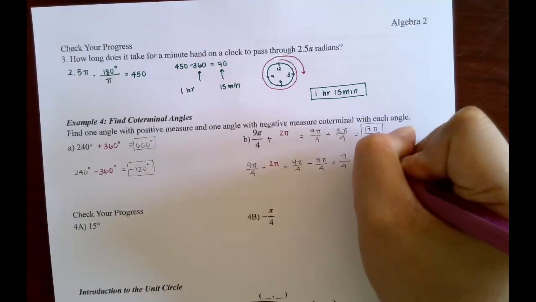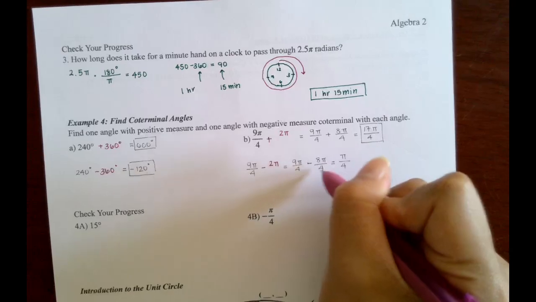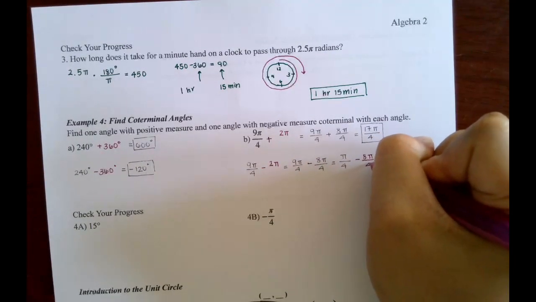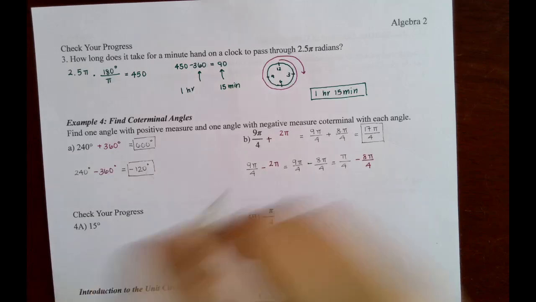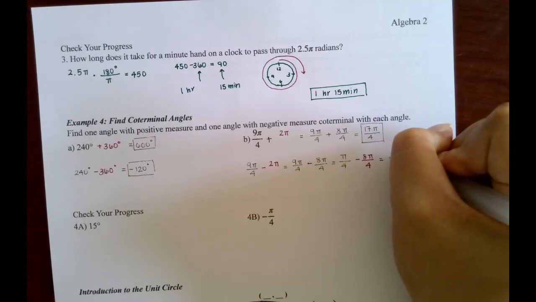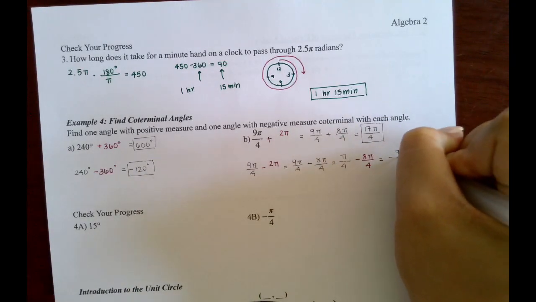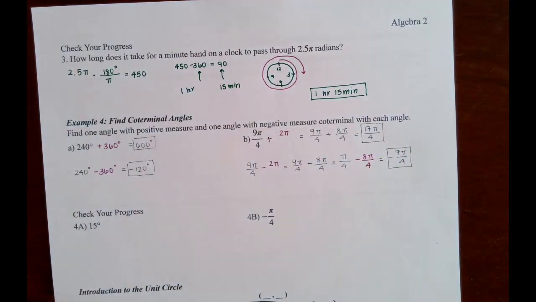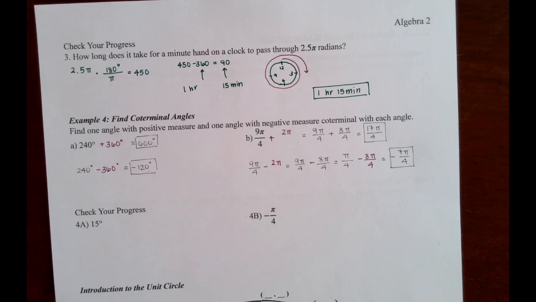I'm going to subtract 2 pi again, or I can also, I know I need a common denominator. I can subtract 8 pi over 4 one more time. And then pi minus 8 pi is negative 7 pi over 4, and this is my negative coterminal angle. So why don't you try CYP 4A and 4B, and once you're done, come check the answer.